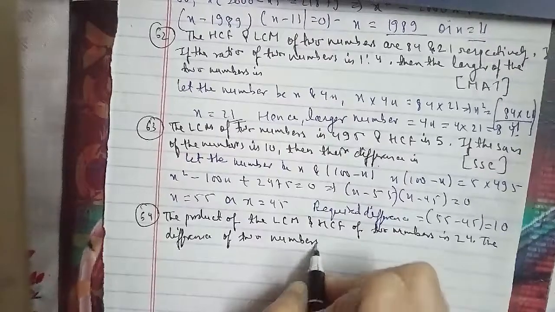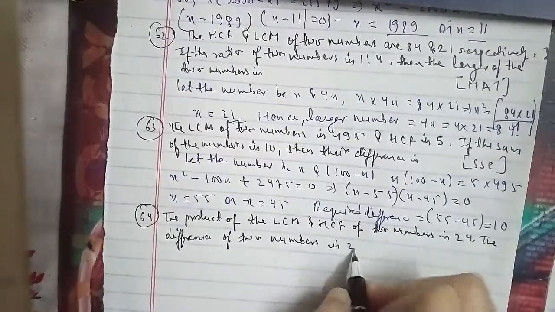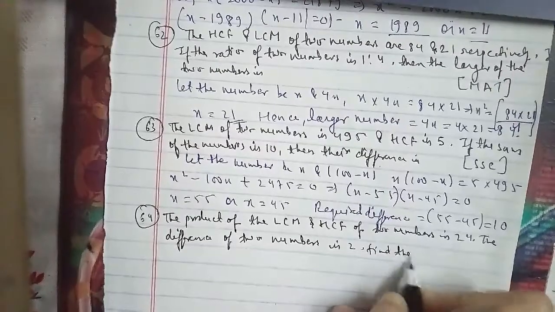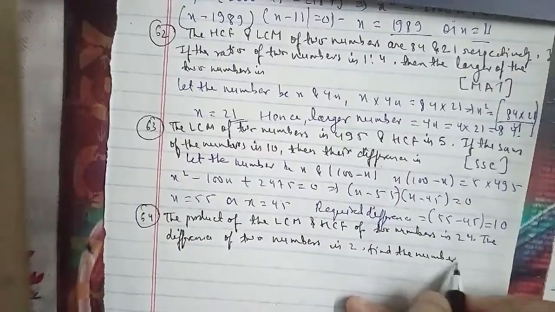Find the numbers. As I told you, the options are 2 and 4, 6 and 4, 8 and 6, and 8 and 10 as well.